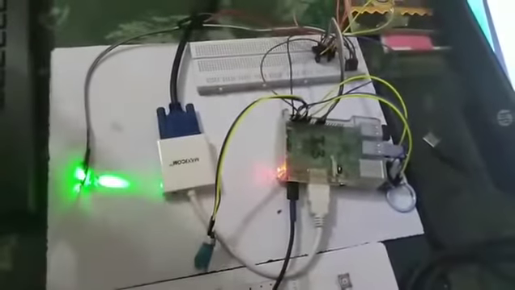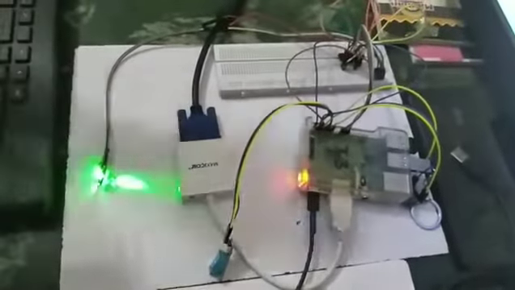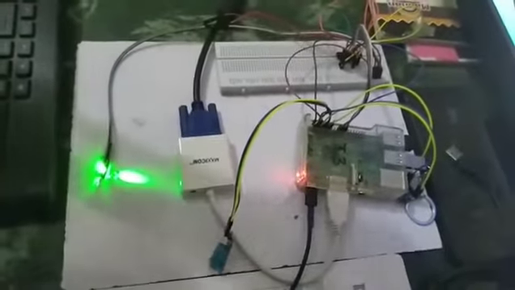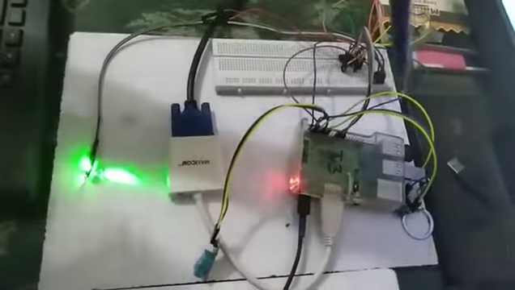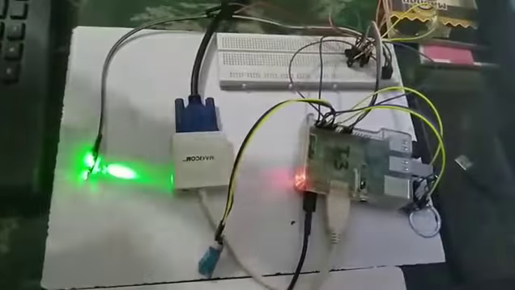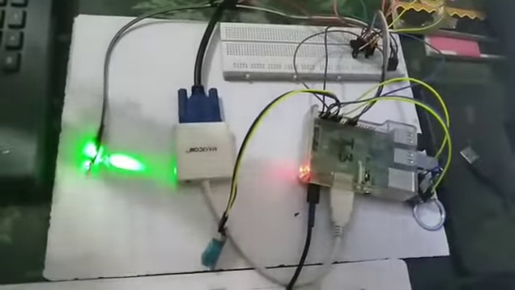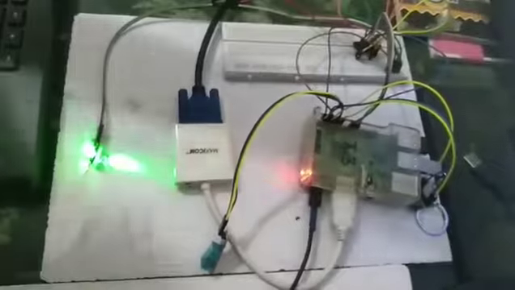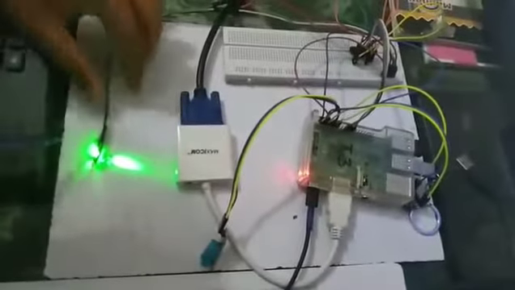So they are using a Raspberry Pi module. Let me show you. This is the Raspberry Pi module. The Raspberry Pi is a single board computer developed by the Raspberry Foundation in the UK. It has a 1.2 GHz Cortex-A55 processor and 1 GB of RAM. It is pretty much like a single board computer, and they are using a pulse sensor here.